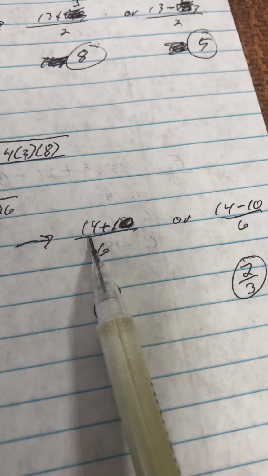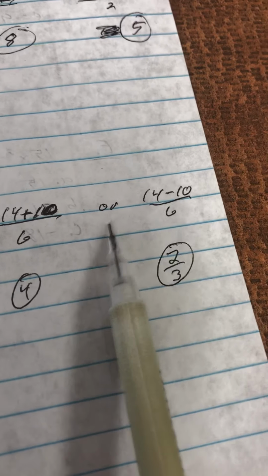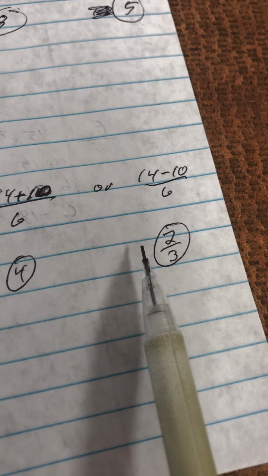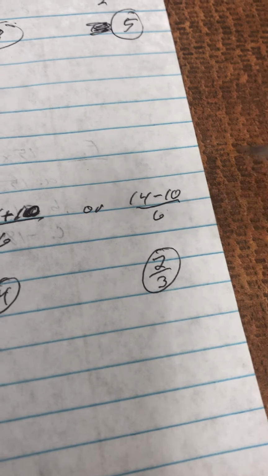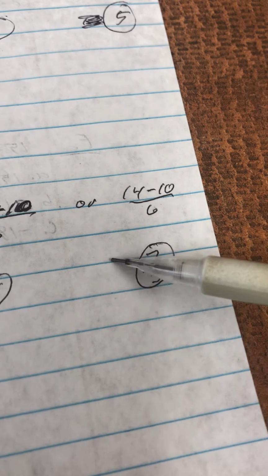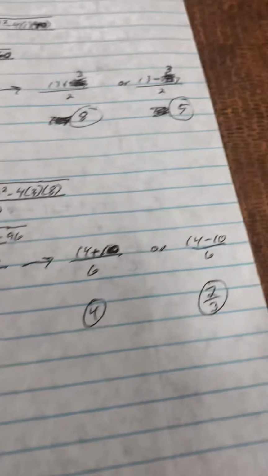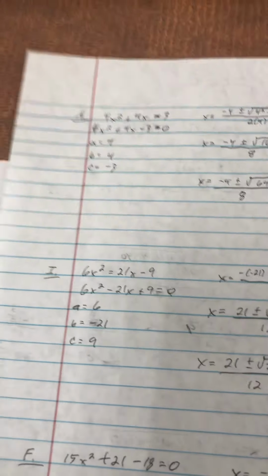So what that means is 14 plus 10 divided by 6, or 24 divided by 6 gives me 4. Or 14 minus 10 divided by 6, that would give me 4 over 6. Divide both the top and the bottom by 2, and you get 2/3. Okay, so you'll go to where x equals 4 and x equals 2/3, and you'll put that letter O there. Moving on to A. I'm just skipping every other row.